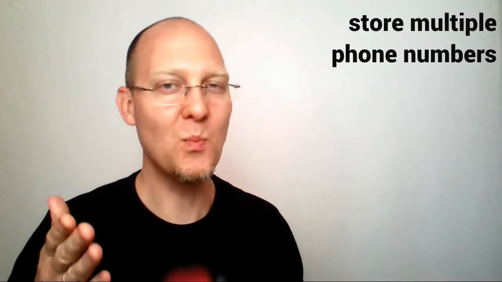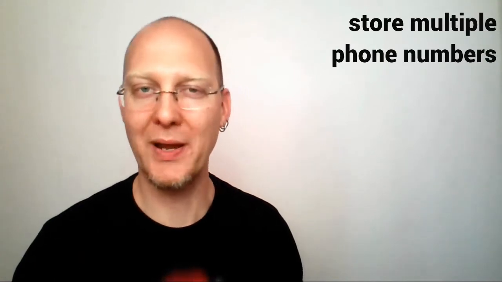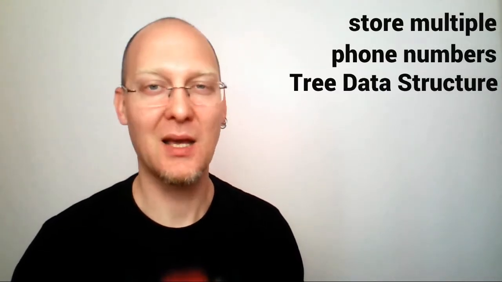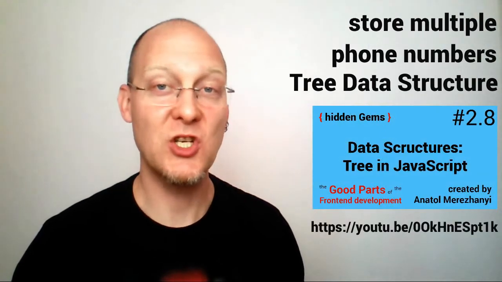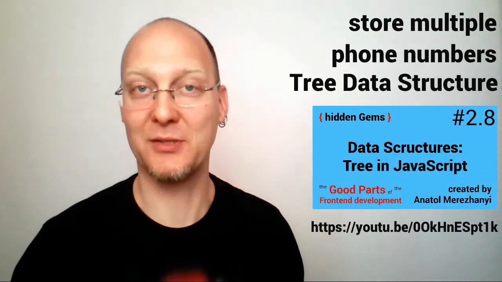In this puzzle, you learn new ways and reasons to store data in optimized structures such as tree. The goal of this puzzle is to store multiple phone numbers in a compact way using a tree data structure, then count all the nodes there are in this tree. I've talked about tree data structure earlier in this video, so you can check the link in the description.